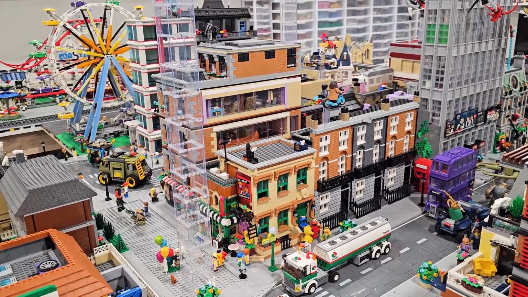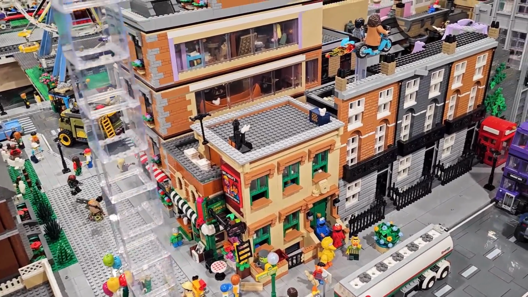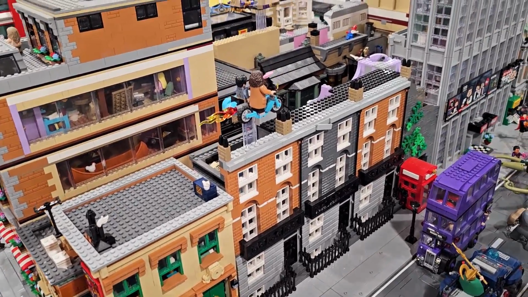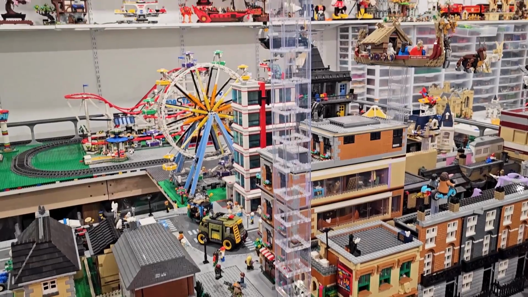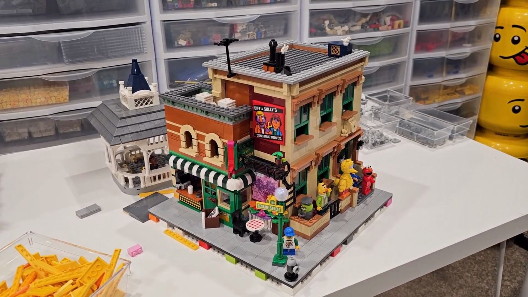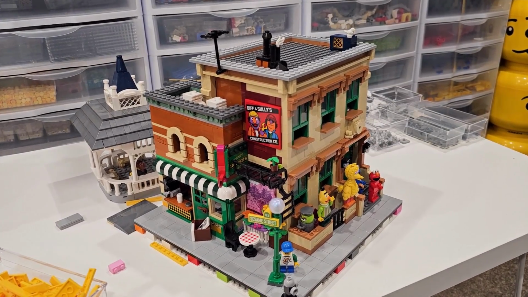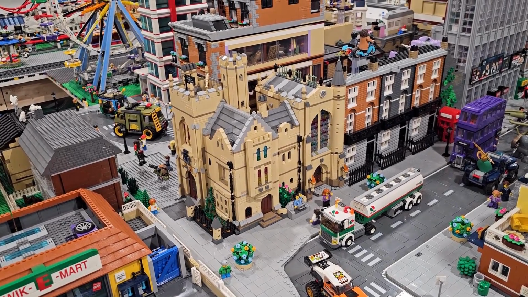Maybe it should go in the corner here where Sesame Street is, beside 12 Grimmauld Place and also Diagon Alley. I'm going to attempt to do that. So, sorry, Up House, you've got to move. And same with the Sesame Street set, which was built using 2 Sesame Street sets, and it's an alt build from rebrickable.com. I actually think that looks pretty good.